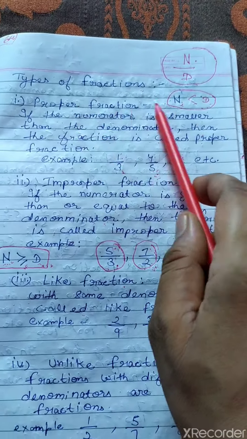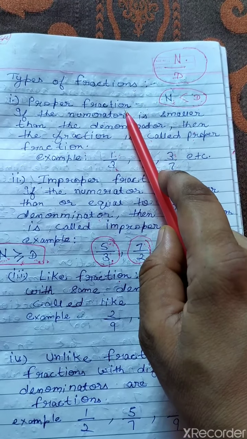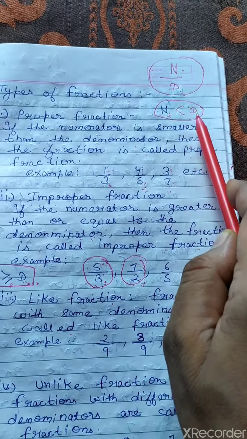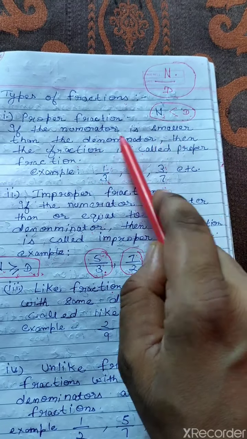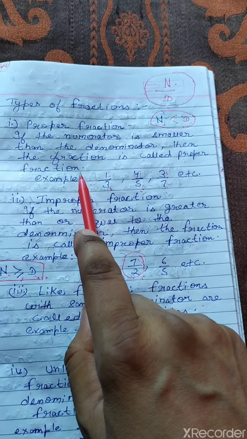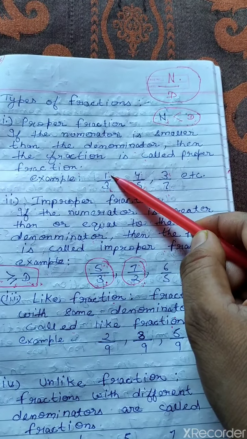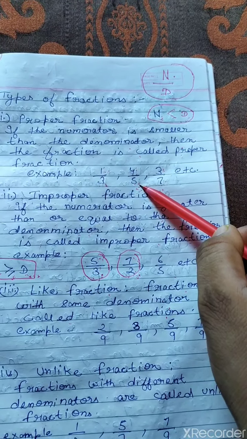There are different types of fractions, such as proper fractions. In a proper fraction the numerator is always less than the denominator. Here it is written that when the numerator is smaller than the denominator, such fractions are known as proper fractions, such as 1 by 3, where 1 is smaller than 3, and 4 by 5, where 4 is smaller than 5.